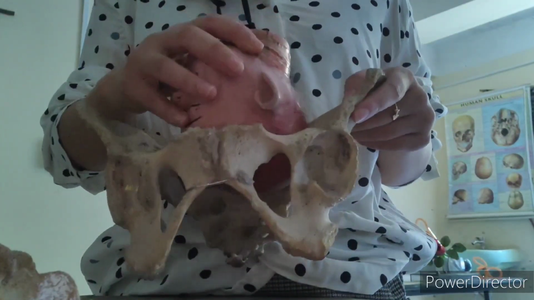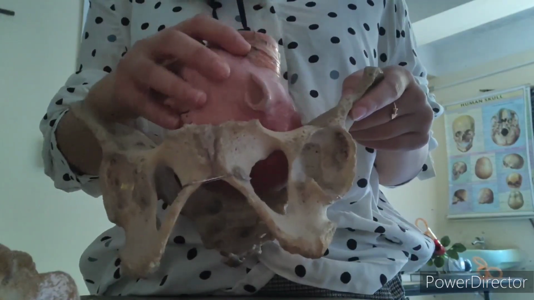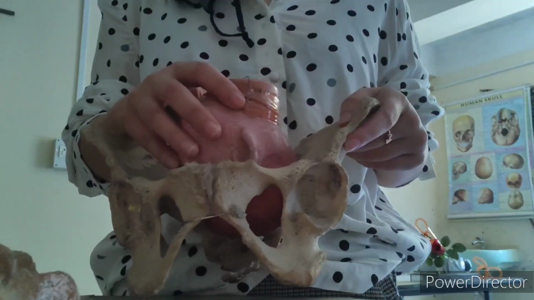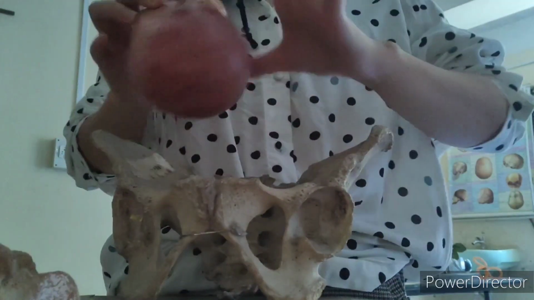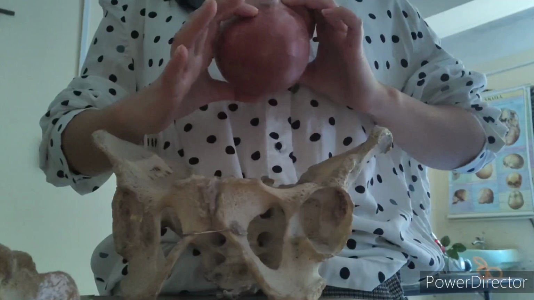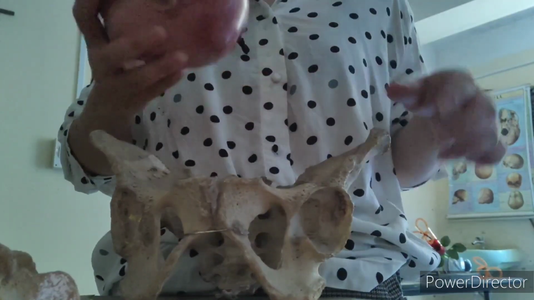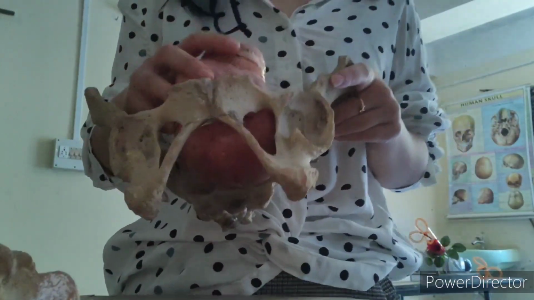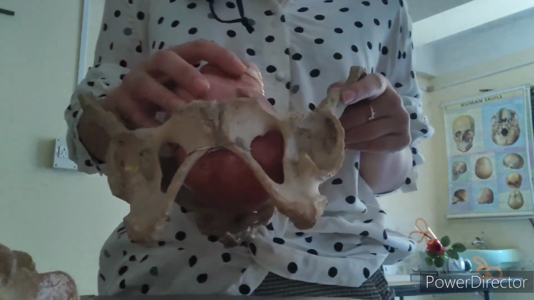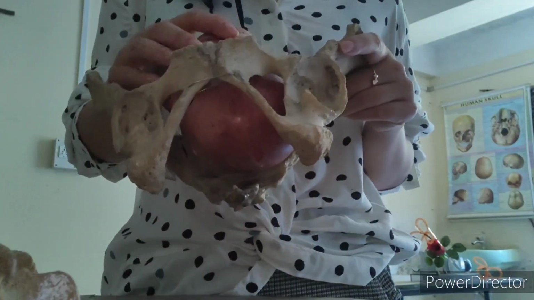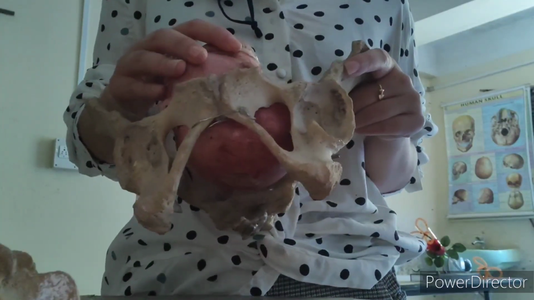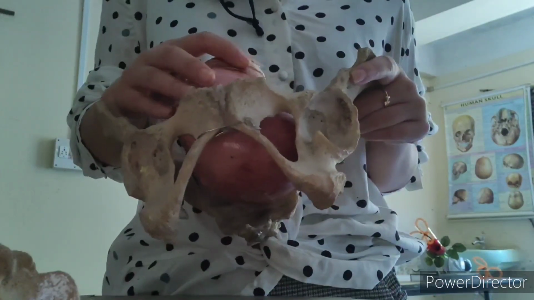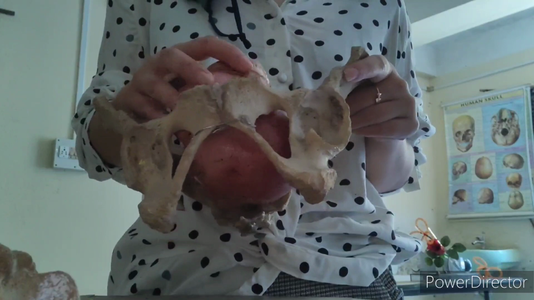So the first movement is the engagement. What is engagement? The entry of the biparietal diameter, that is biparietal is this diameter, 9.5 centimeter. The entry of the biparietal diameter into the pelvic inlet is known as the engagement. Engagement in primigravida happens at term, or in multipara it happens usually at the initiation of labor.